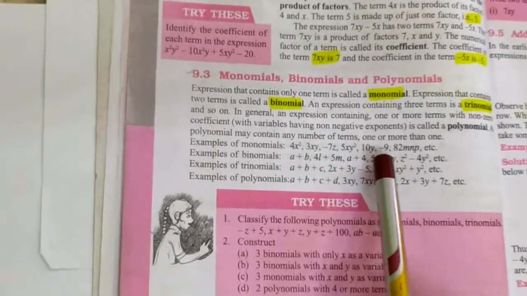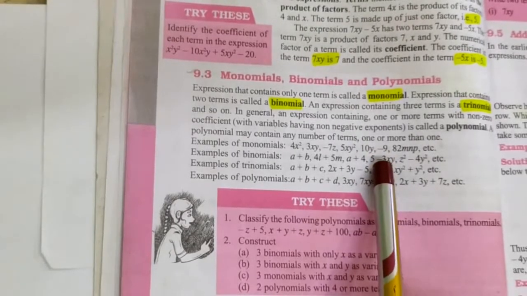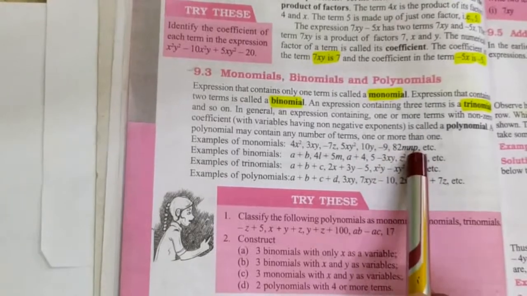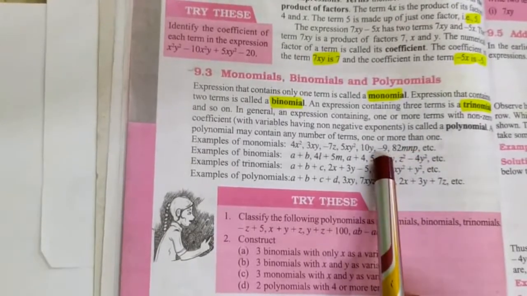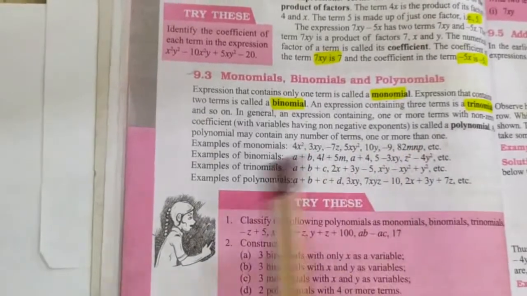Then this is 10y minus 9. So here it can be such a thing that there is no variable also. It is just a number, minus 9. And again here more than one variable, minus 82mnp. So these are some of the examples of monomial.